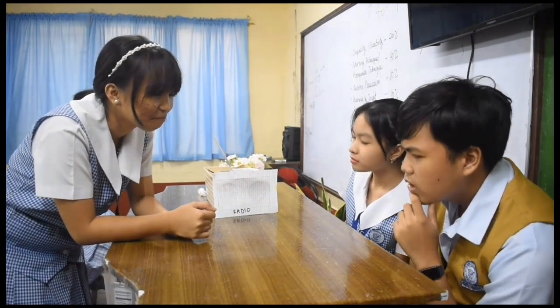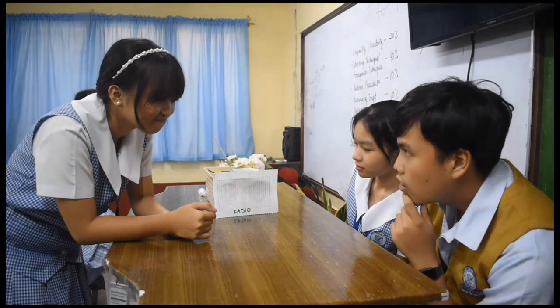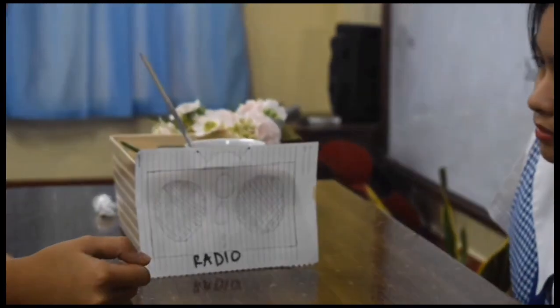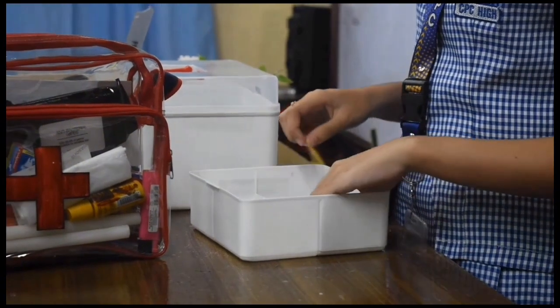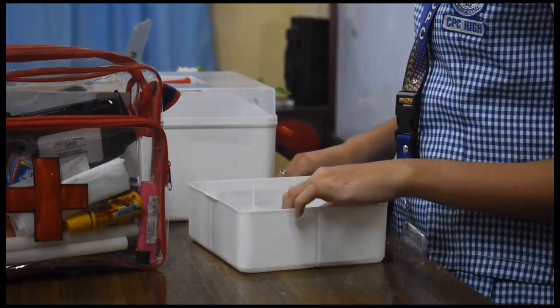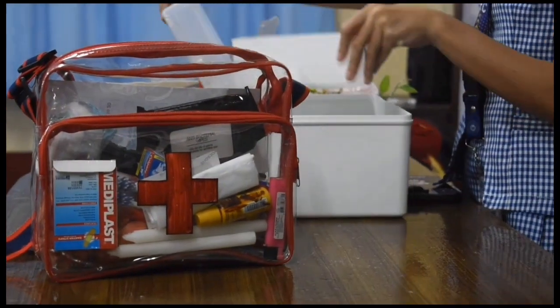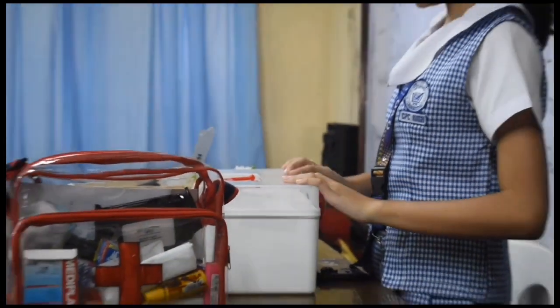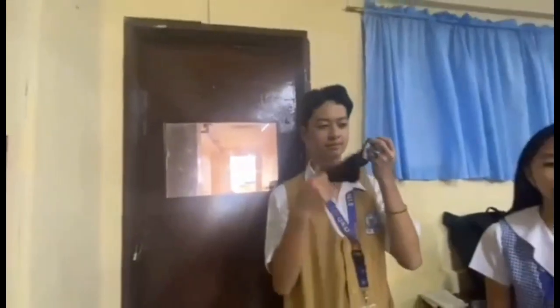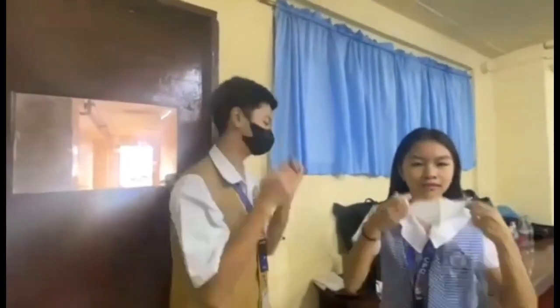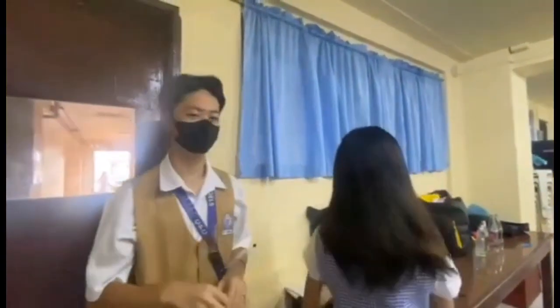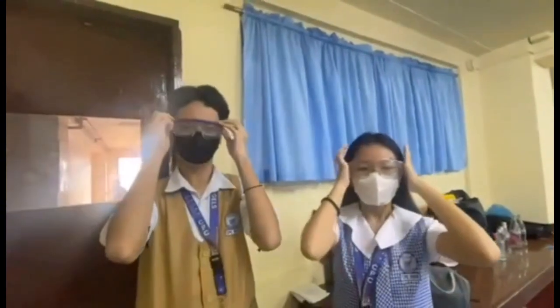Listen to the radio for updates from authorities if there is an impending eruption that may cause ashfall. Prepare your emergency kit and place it in an accessible area. Prepare a dust mask or clean cloth for covering the nose and goggles for eye protection.